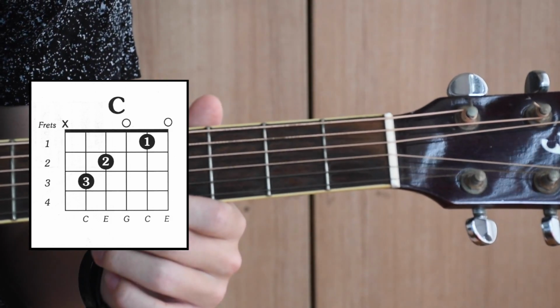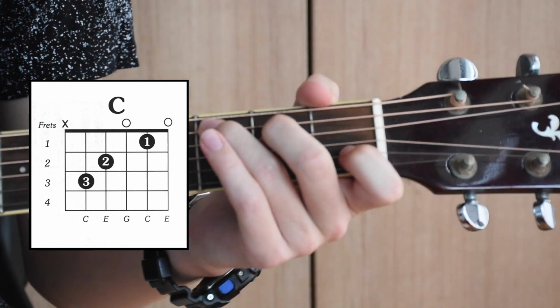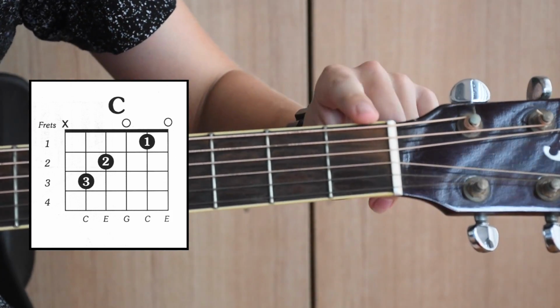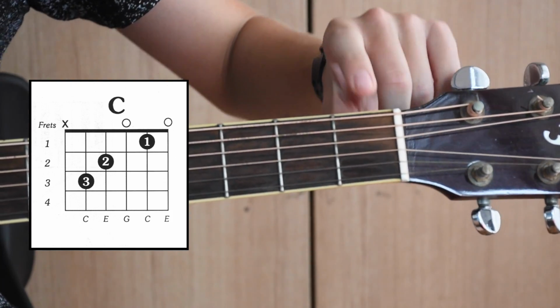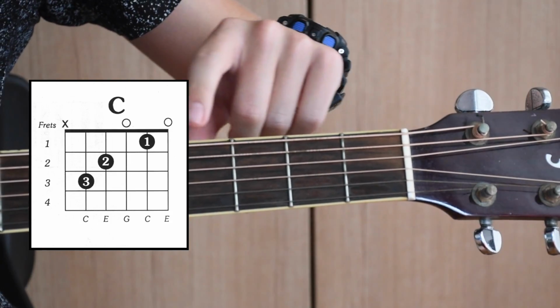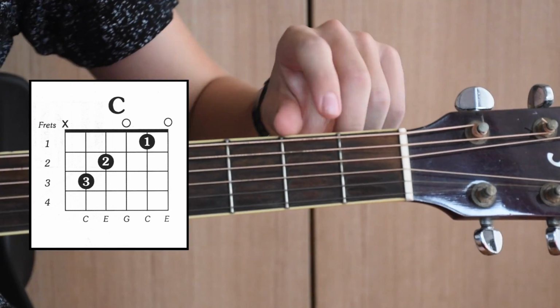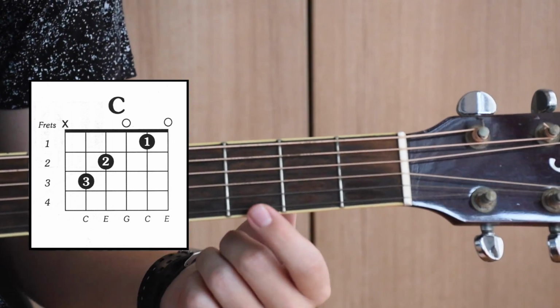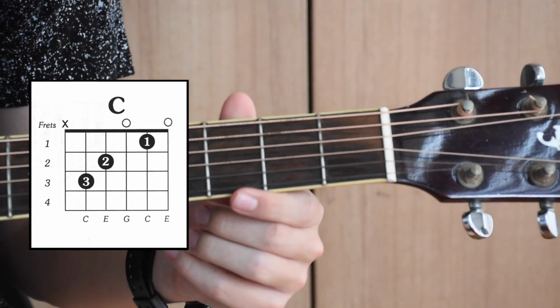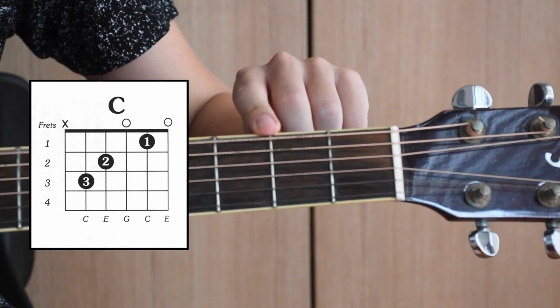As you can see on the chord diagram, this is what a C chord looks like. Each bar on the diagram is called a fret. So on the guitar, this is the first fret, the second fret, the third fret, the fourth fret, and so on. And the strings order from bottom to top. So the first string is on the bottom of the fretboard, and the sixth string is on the top.